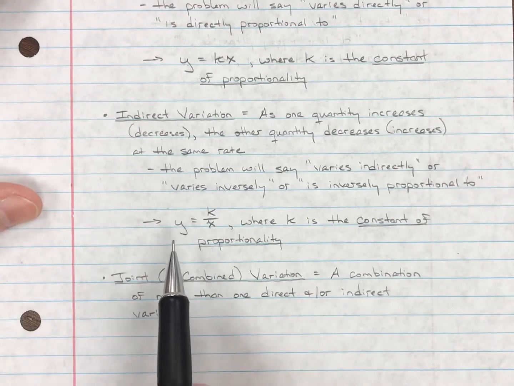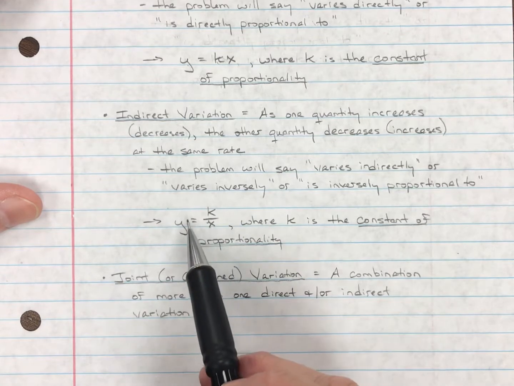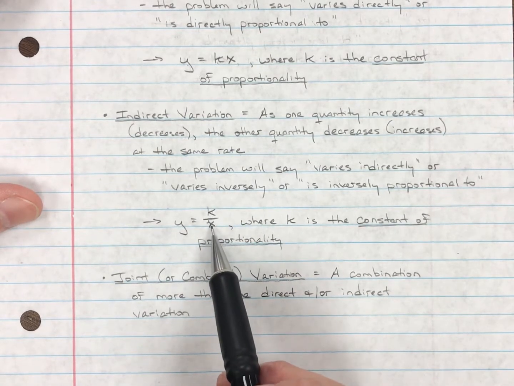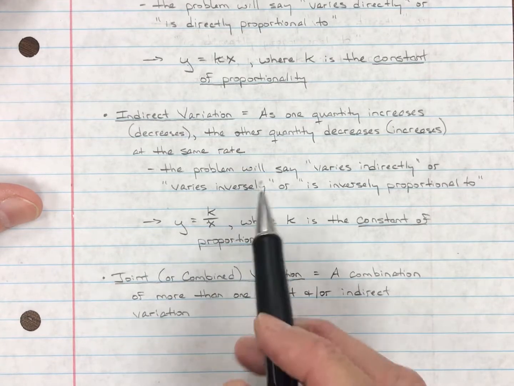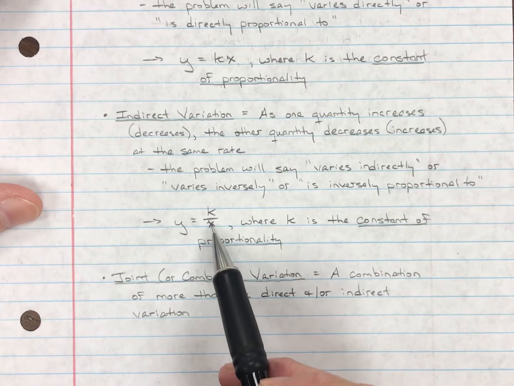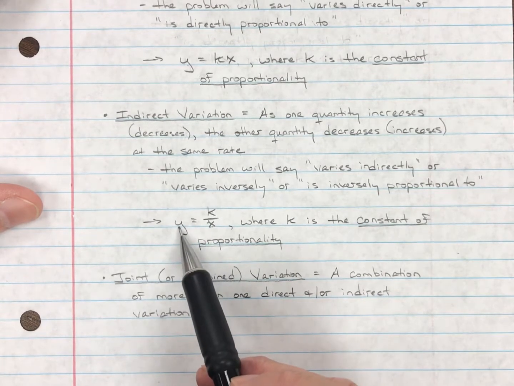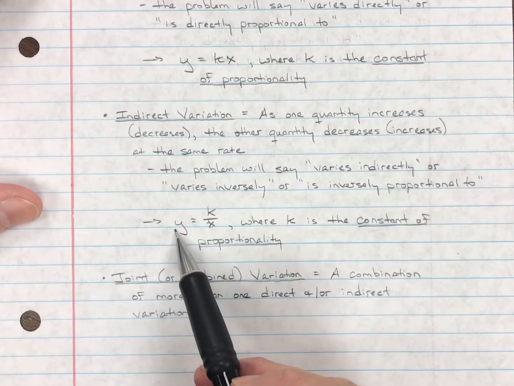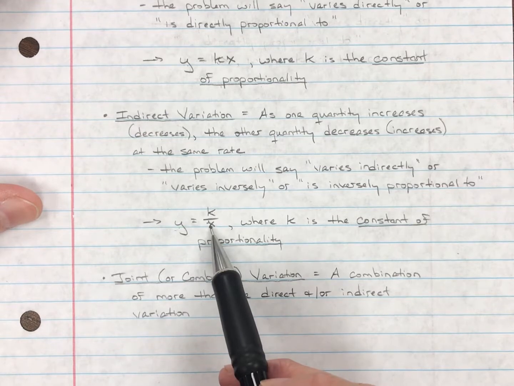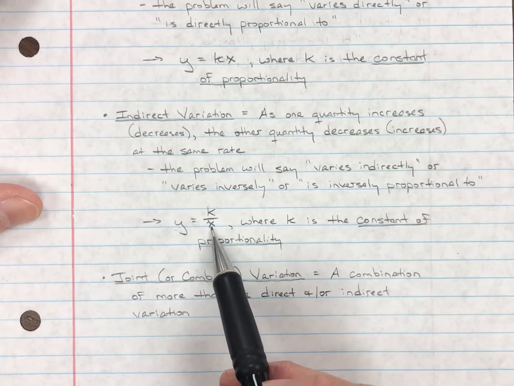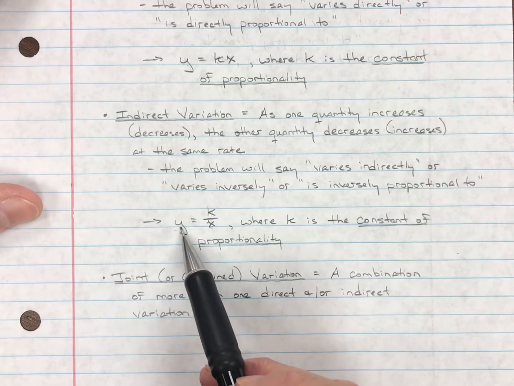Okay, the equation for indirect variation is y is equal to the constant of proportionality divided by x. So you can see here, as x gets larger, as the denominator gets larger, anything divided by that denominator gets smaller. Okay, so as the denominator increases, a number divided by an increasing denominator gets smaller.